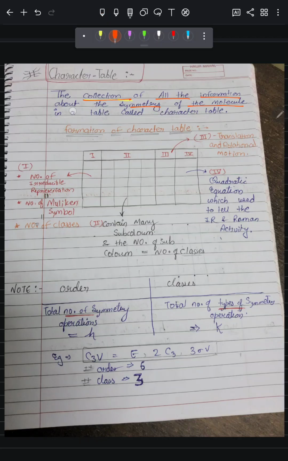So the formation of a character table can be done just like that. There is one column here, and a second column, and third and fourth columns are present. In the first column we represent the irreducible representations, and the number of irreducible representations is equal to the number of Mulliken symbols, and it is also equal to the number of classes.